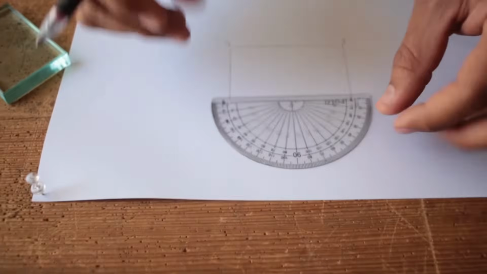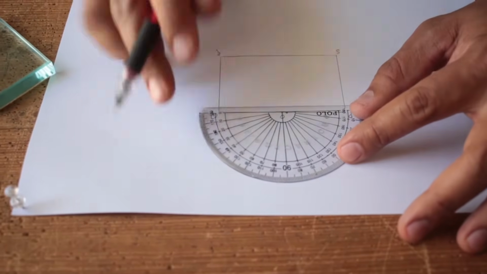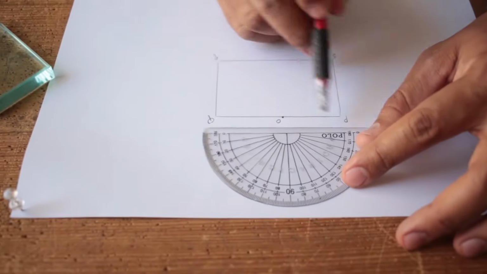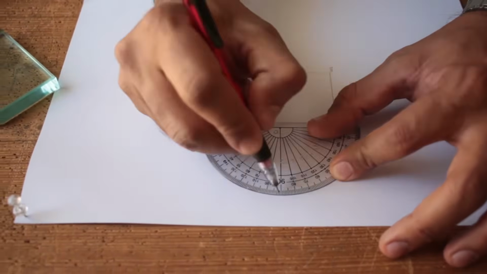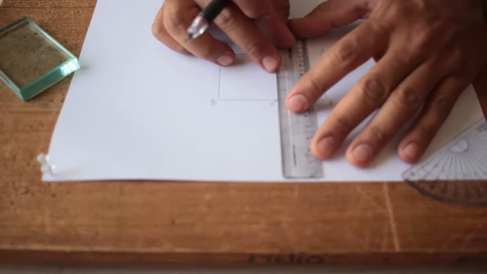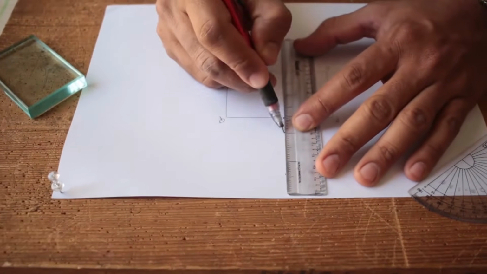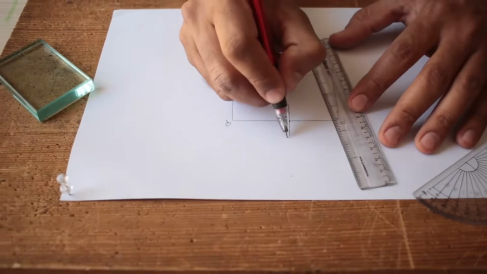Draw a normal at point O. Keep the protractor such that its baseline coincides with the line PQ and mark a point for the normal. MON is the normal.